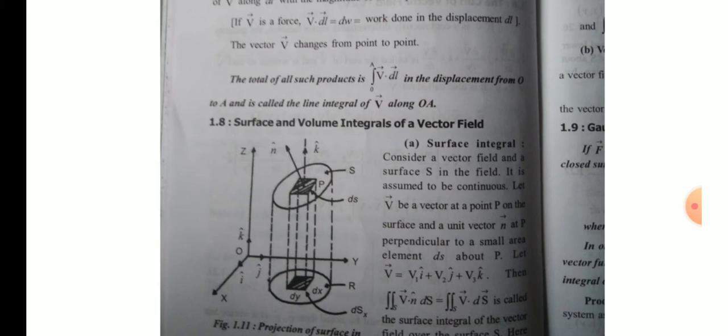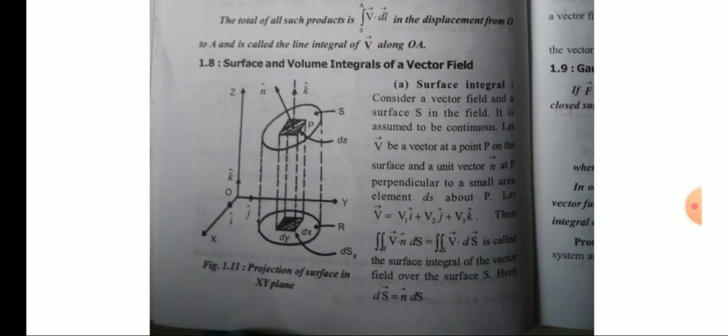Let V bar be equal to V1 i cap plus V2 j cap plus V3 k cap. Then V bar dot n cap dS, which is equal to V bar dot dS bar, is called the surface integral of the vector field over the surface S. Here dS bar is equal to n cap dS.